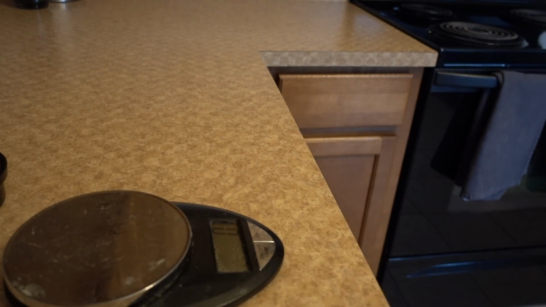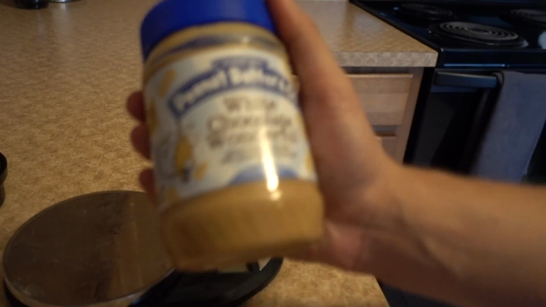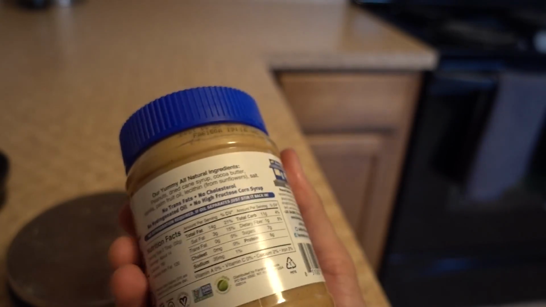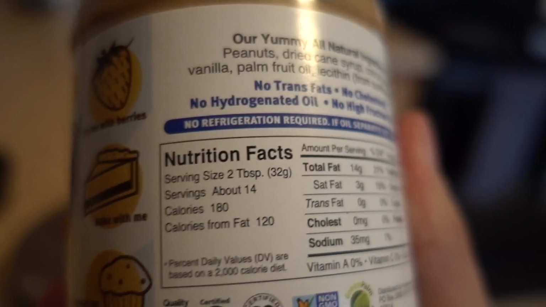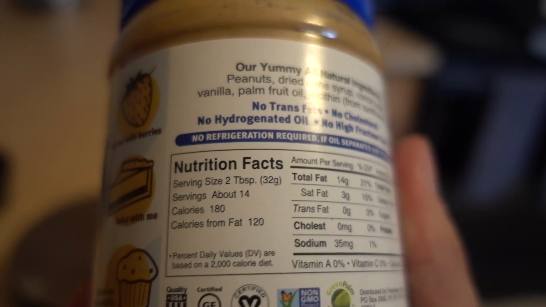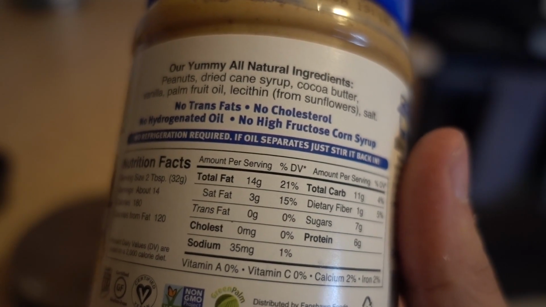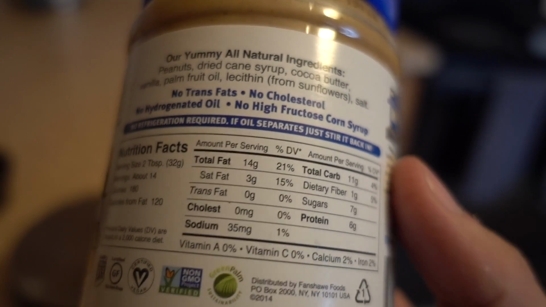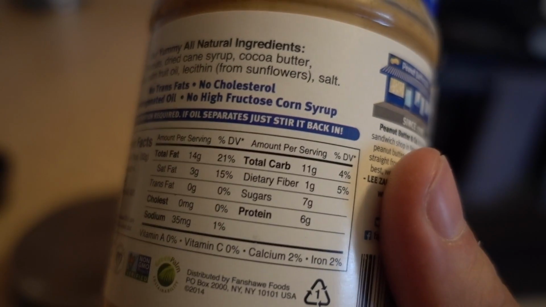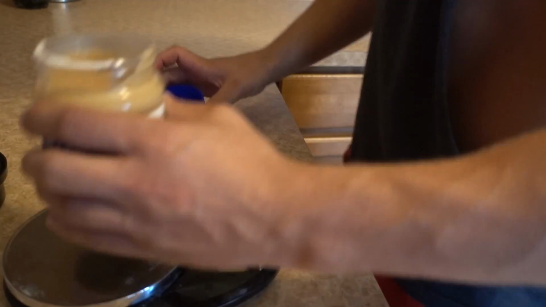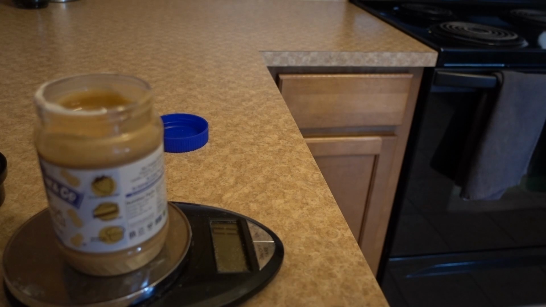Say peanut butter, for example. I got this peanut butter right here, this white chocolate wonderful. It's pretty good. If you look at this label here, you see a serving size is 2 tablespoons or 32 grams, and from that the total fat is 14 grams already. So you're already at about a quarter of your fat for the day just from a serving of this, and carbs 11, protein 6. Peanut butter is a good healthy source of fats, but you just want to be careful.